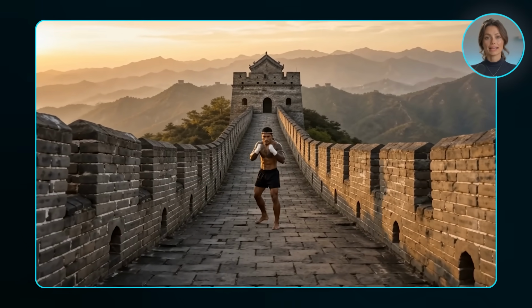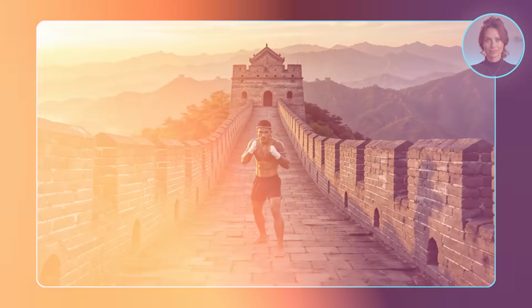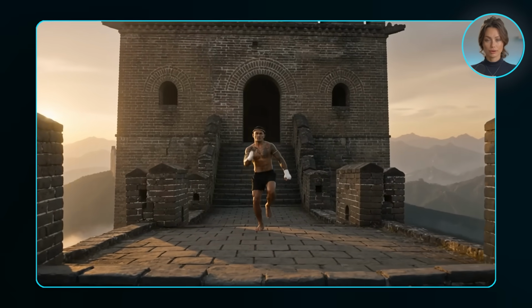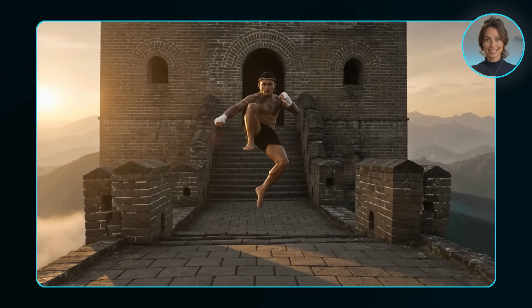I decided to run more scenes the exact same way, and here's how they came out. We have a slow push down the walkway while Payak works through his full Muay Thai arsenal, and a low-angle crane up at the watchtower, where he rises into a flying kick and holds it against the sky. I designed every move myself, and the AI just painted the world on top.